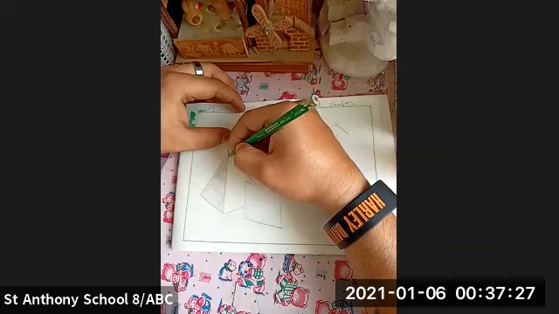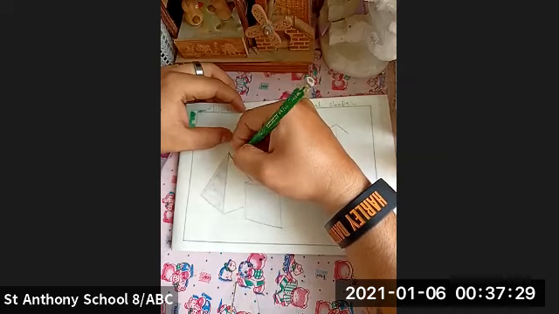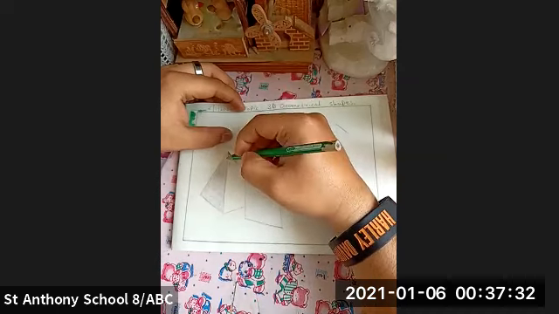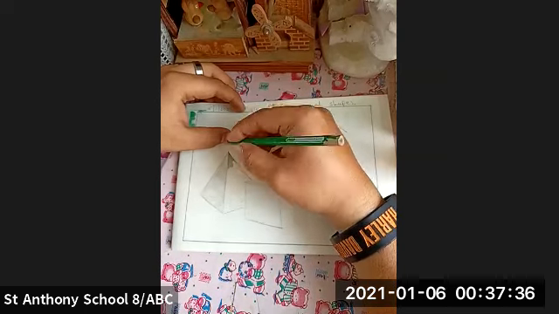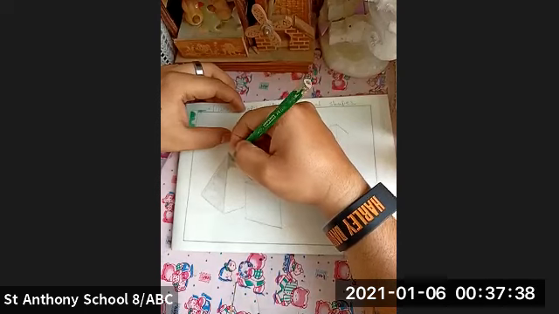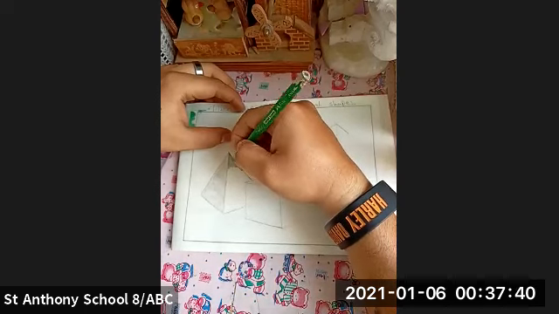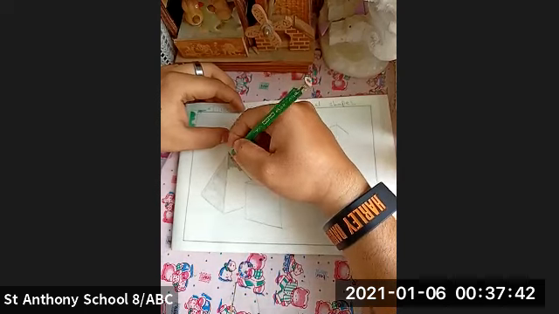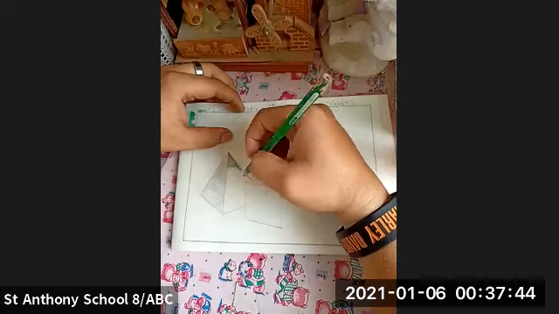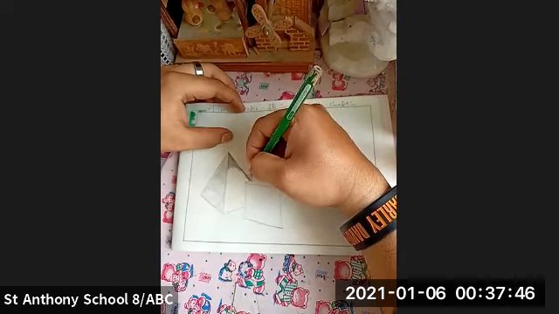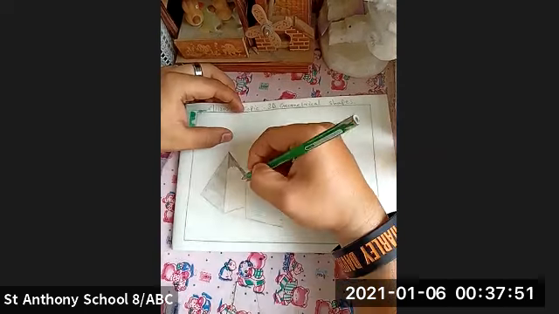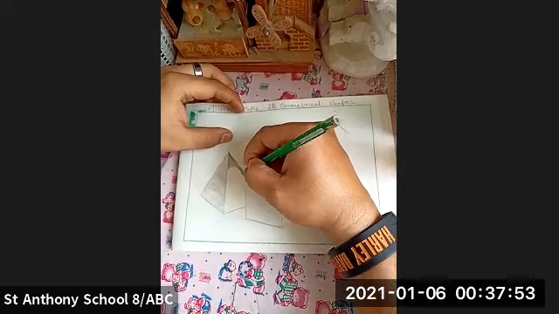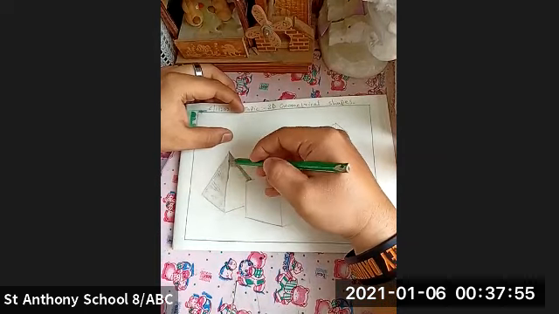Why is it dark in tone? Why is there a dark tone over here? Anyone? Because the light cannot pass through this side, so it's dark in tone. Okay, yes, very good. The light cannot pass from this side, so that's the reason it is darker in tone.